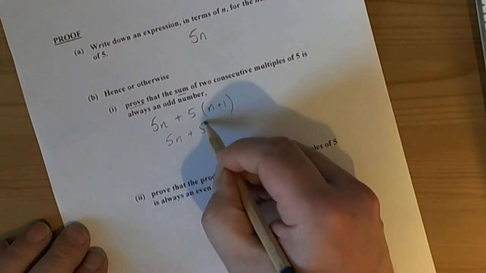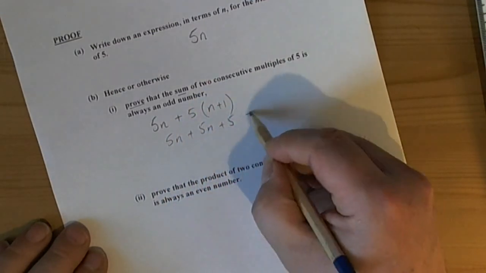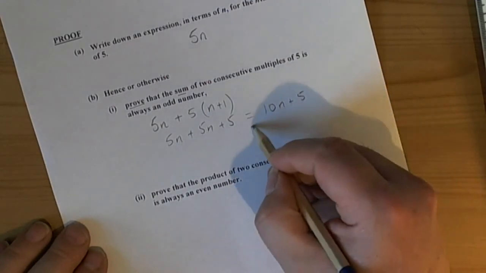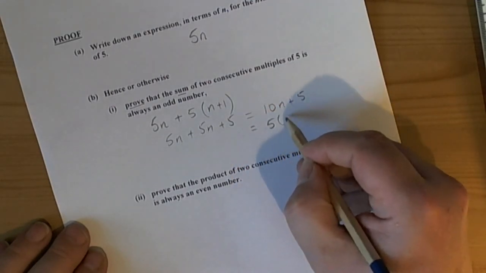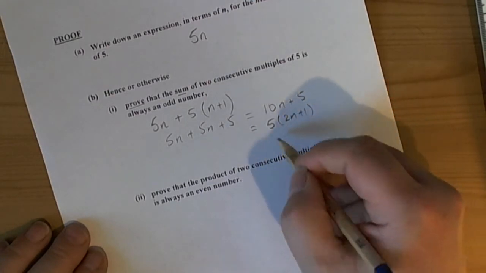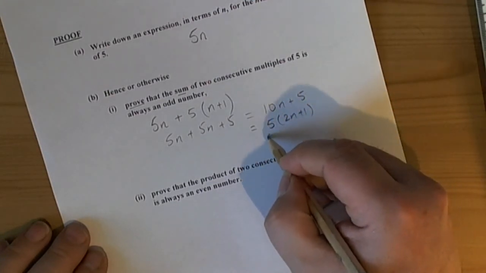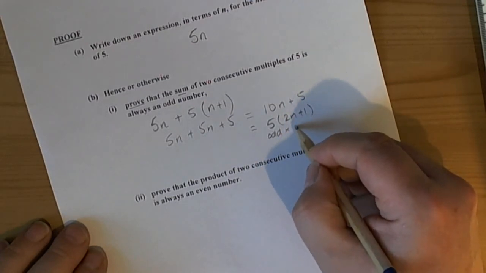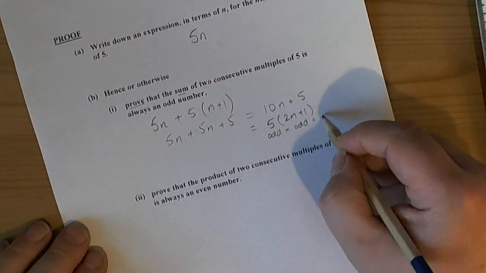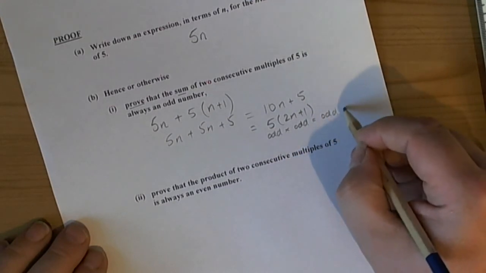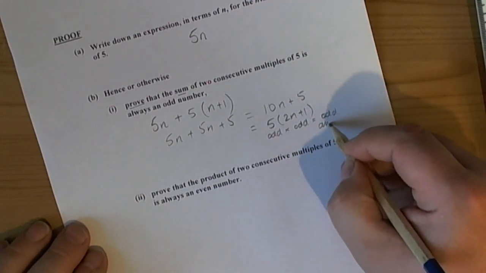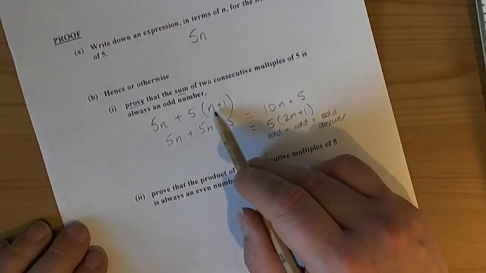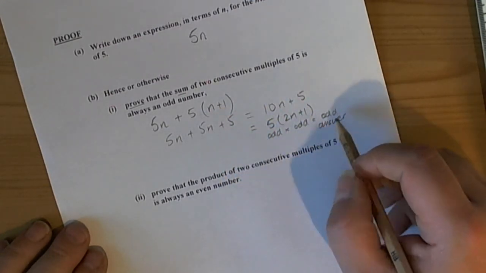Well, we get 5n plus 5n plus 5, which leads me to 10n plus 5, which when we factorise it, we get 5 brackets 2n plus 1. Well, this is an odd times an odd, which always gives you an odd answer. So therefore we've proved that it's going to be an odd. It doesn't matter what value of n you choose, you're always going to get an odd answer.